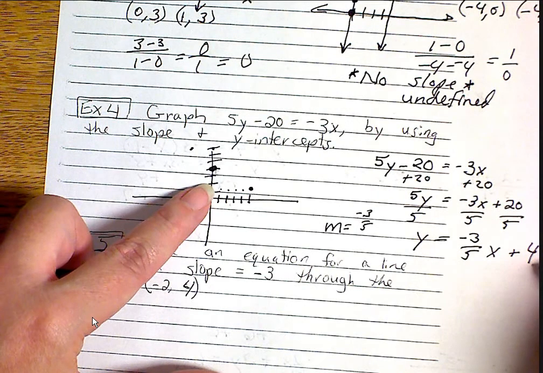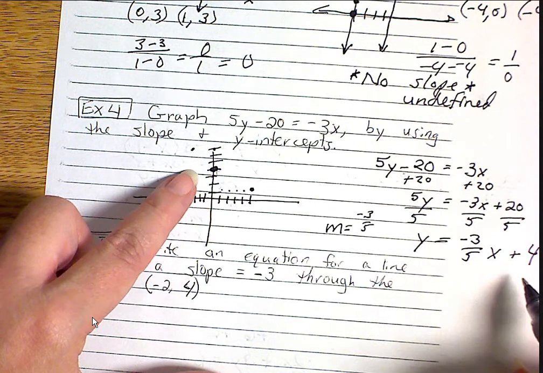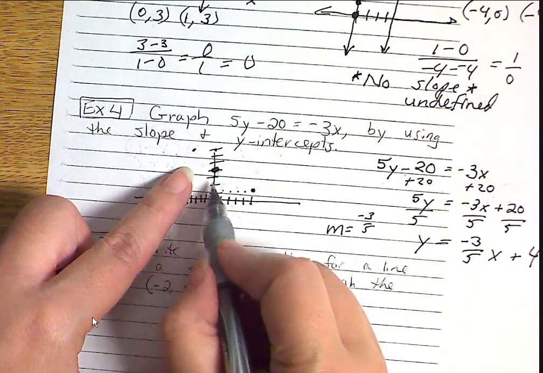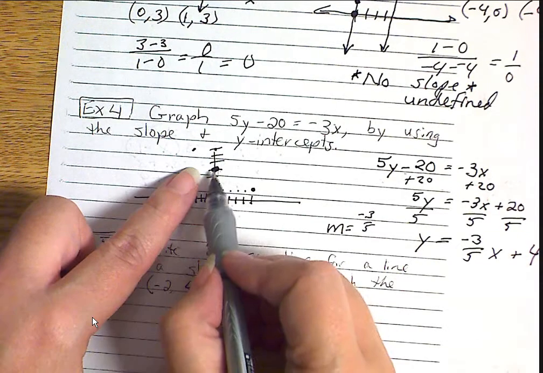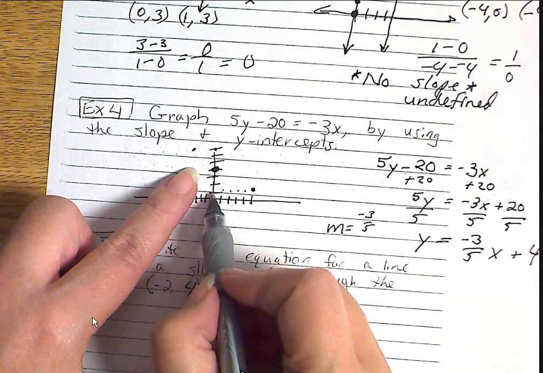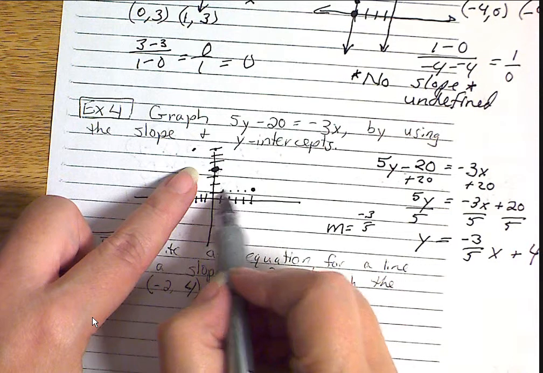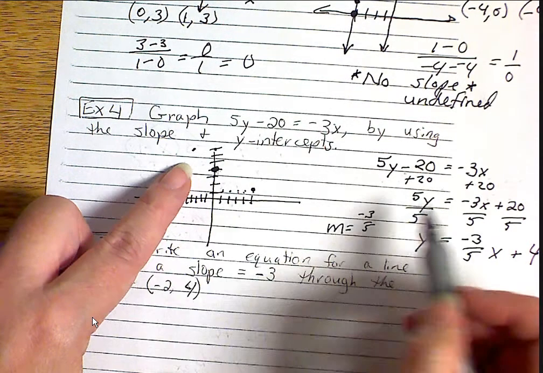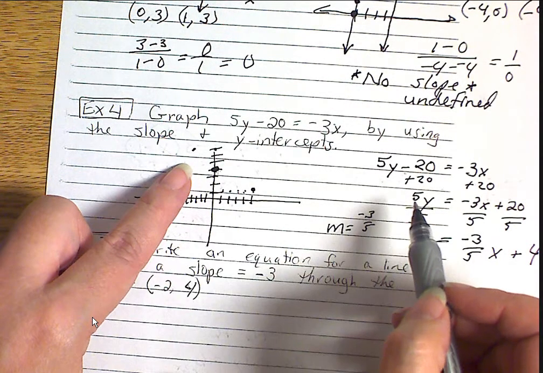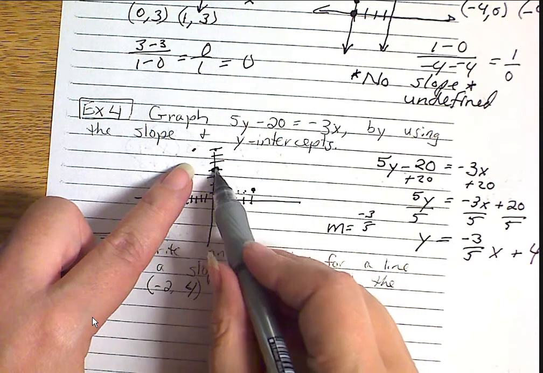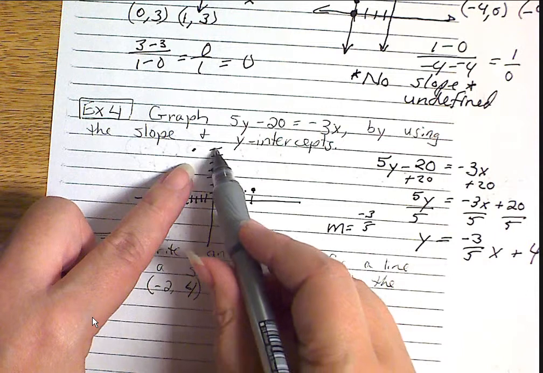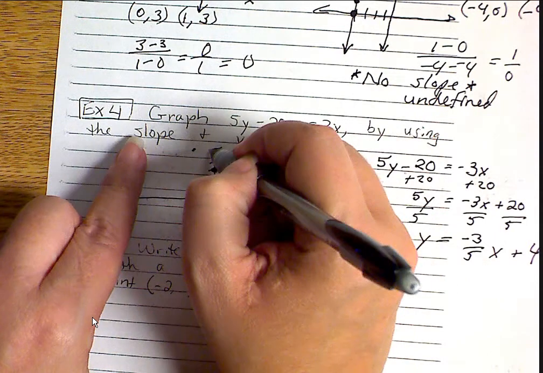So what's my intercept? 4. So my first point is here. It says negative 3/5, so it goes down 3, 1, 2, 3, and over 5. 1, 2, 3, 4, 5. If you were at 4, you could go up 3, 1, 2, 3, but then you have to go left 5. And then you connect them.